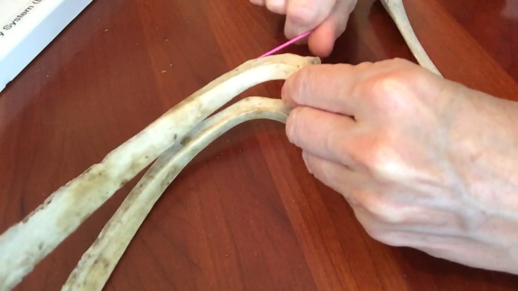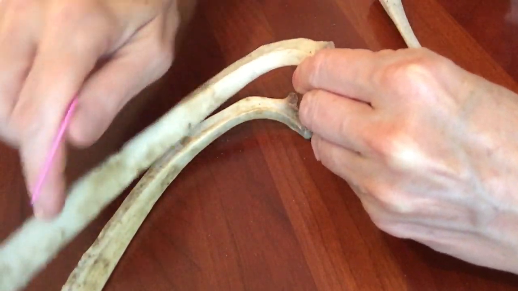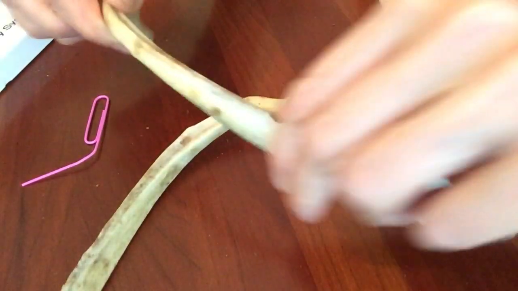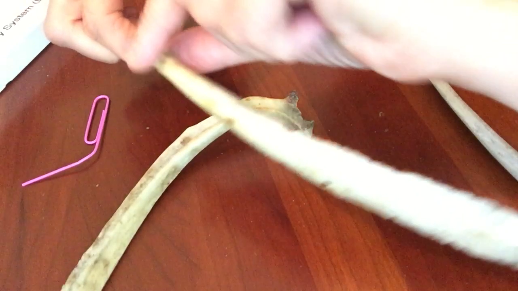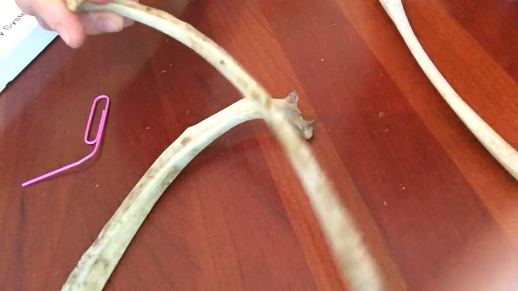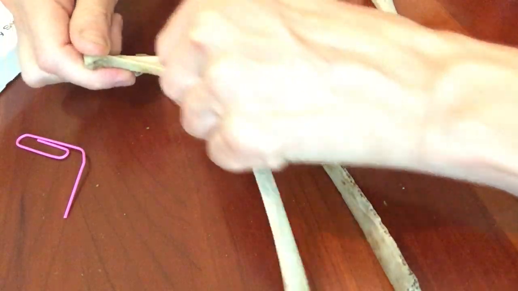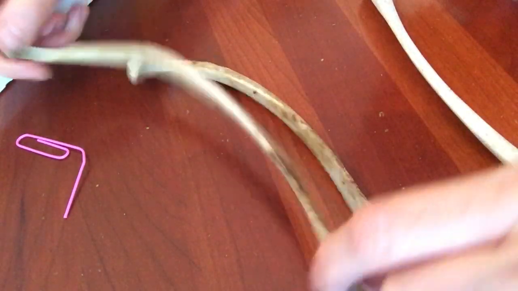So it's going this way, and then it's angled down where it moves to going in a different direction. This whole structure is called the shaft. Most of what we think of as the rib, everything down from the angle, is the shaft. So there's the angle, and here's the whole shaft.